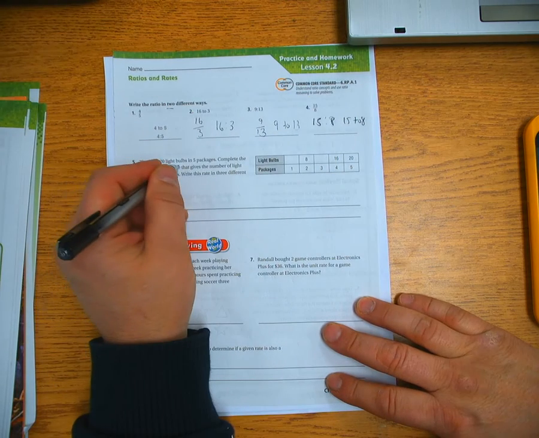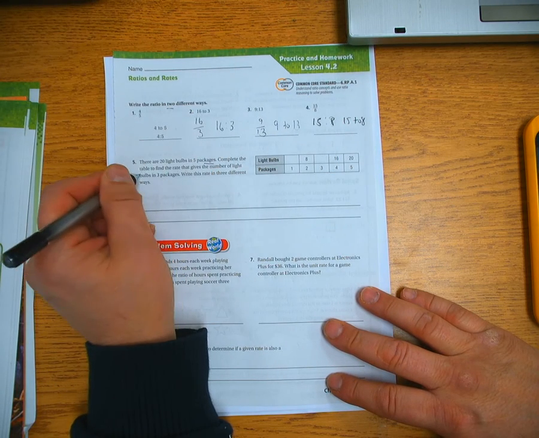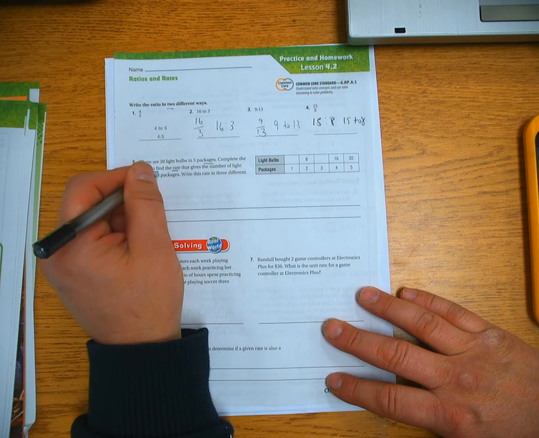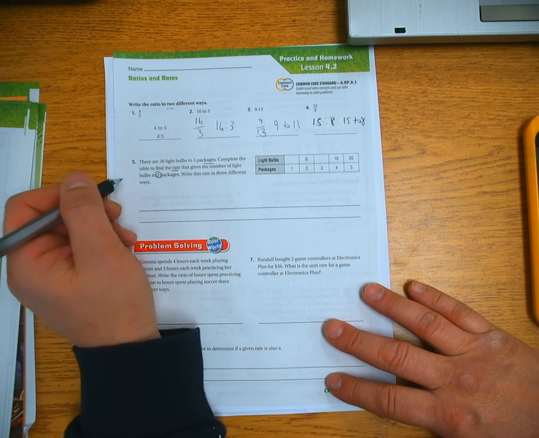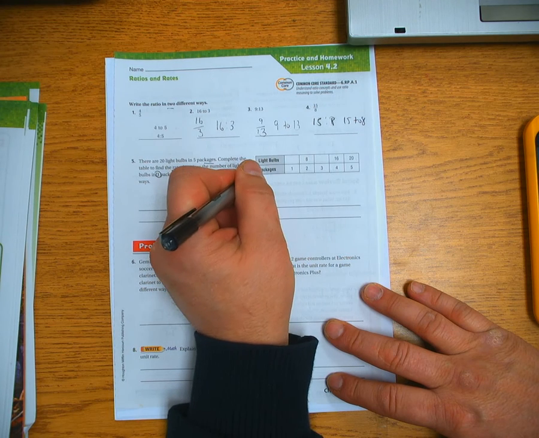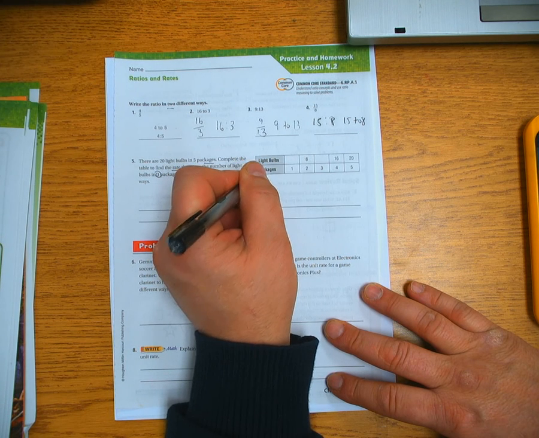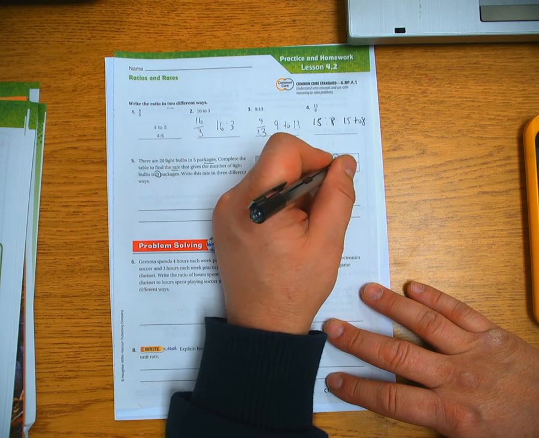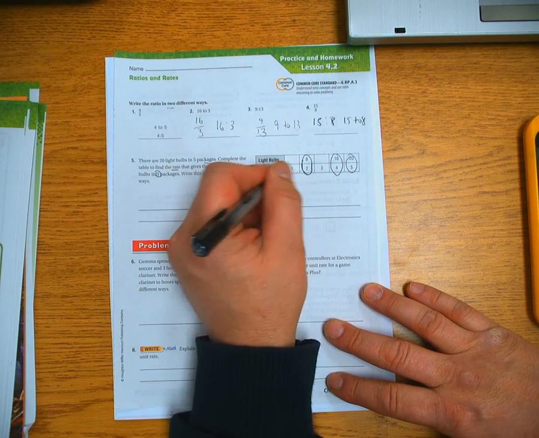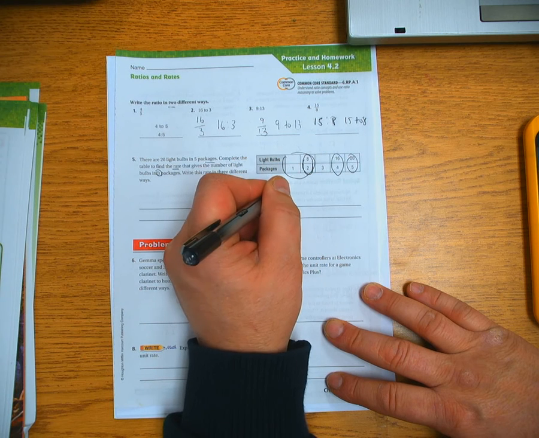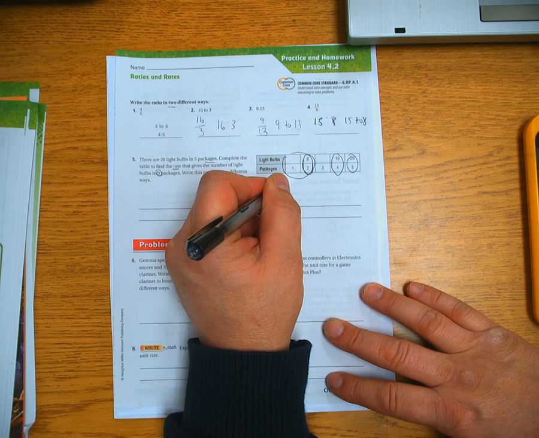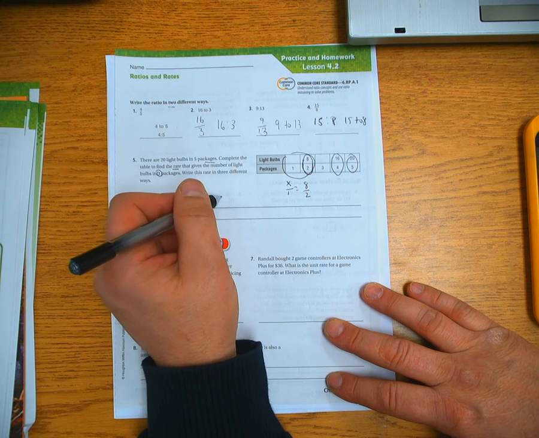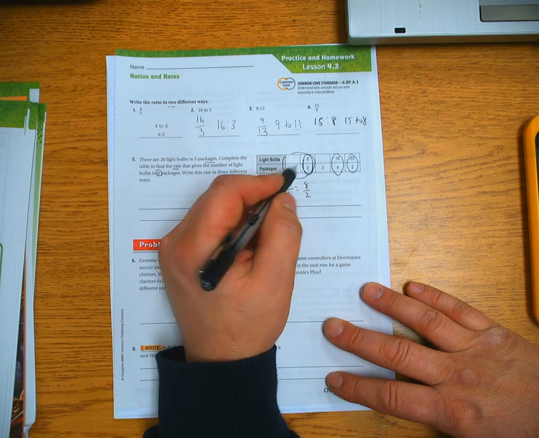Okay, there are 20 light bulbs in 5 packages. Complete the table to find the rate that gives the number of light bulbs in 3 packages. So you notice it's bulbs and packages. I need to find the rate, how much for 1. I could take these right here and go x over 1 is equal to 8/2. This to this is equal to that.